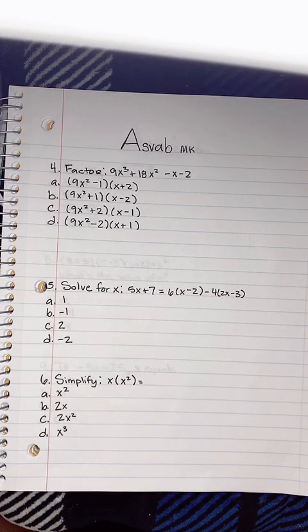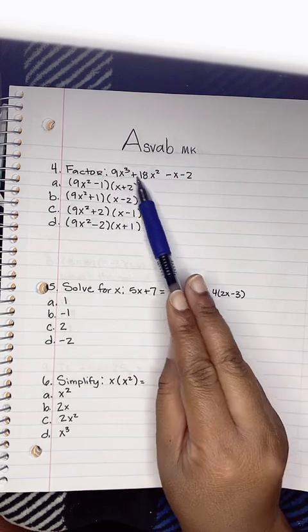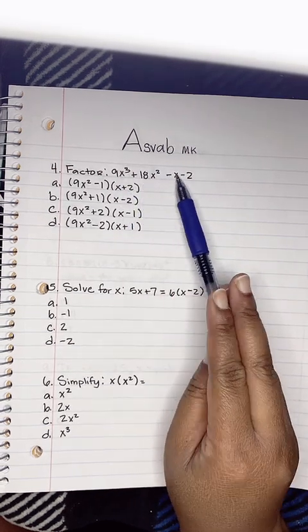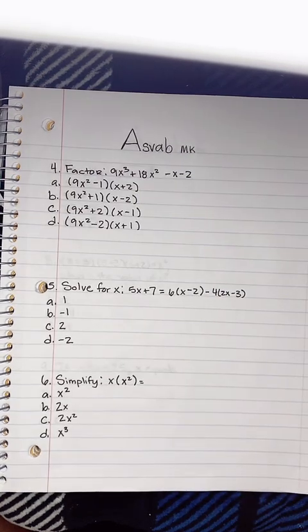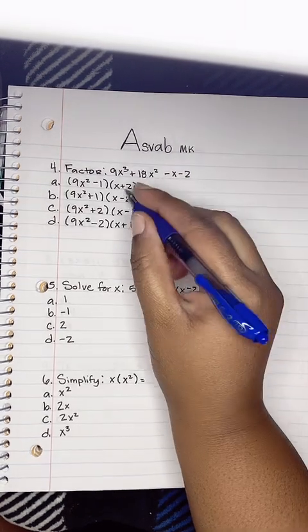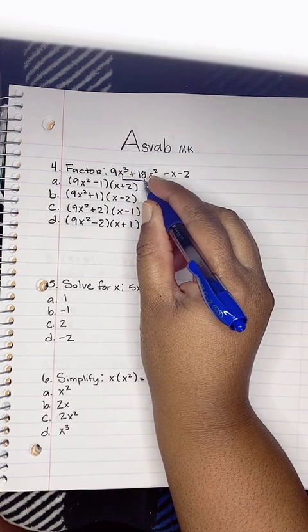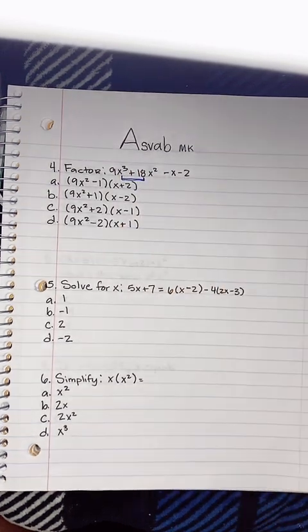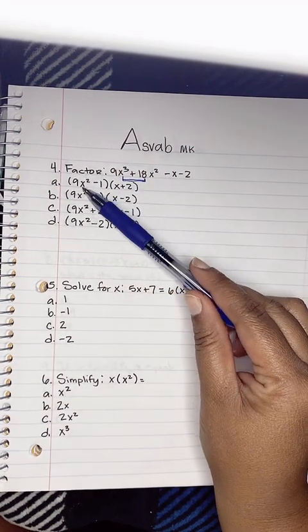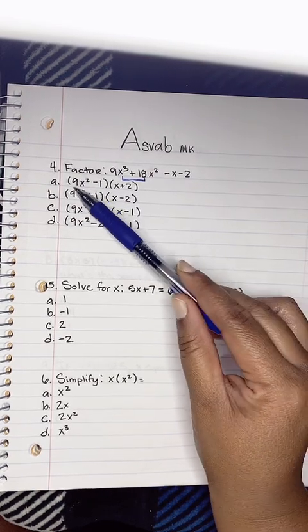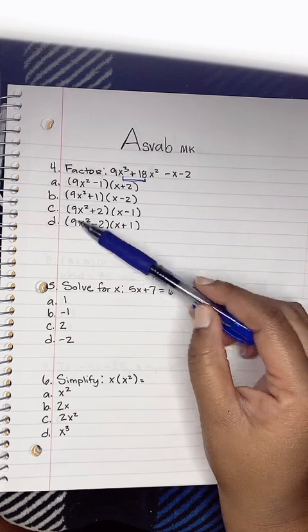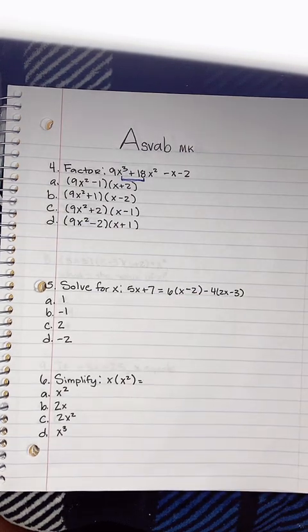We have a factor problem. They gave you 4 terms here. Whenever they give you 4 terms, you have to do factor by grouping, you guys. So we're going to group these first 2 terms together. And if we look at our multiple choice, they all have 9x squared in them. Does everybody see that? So people are saying C for this one.